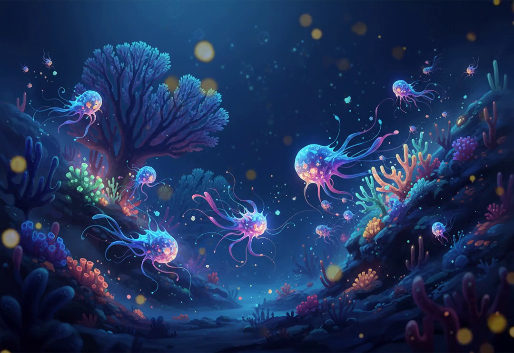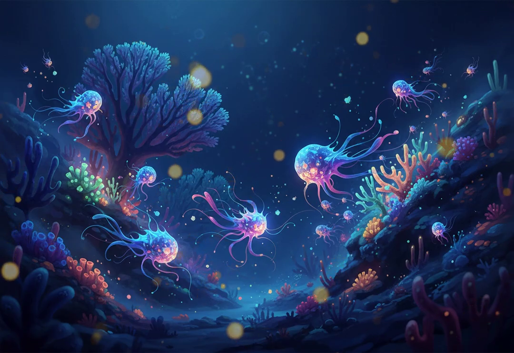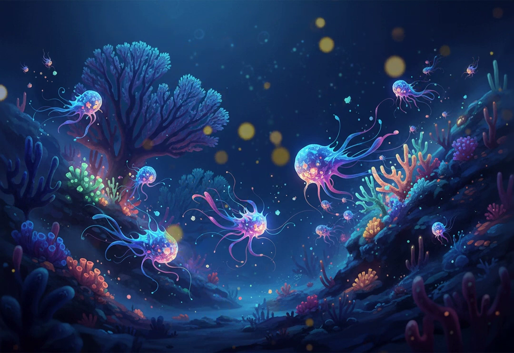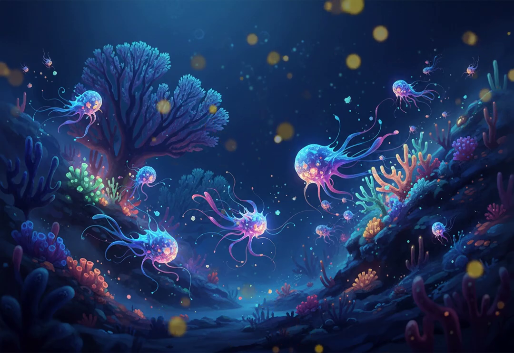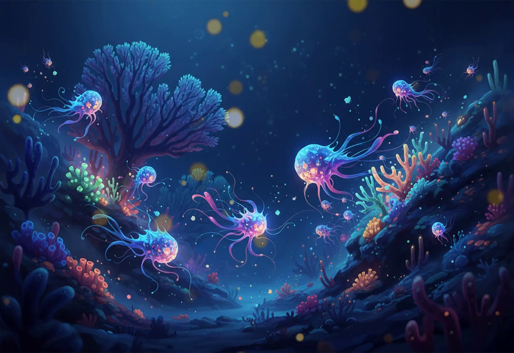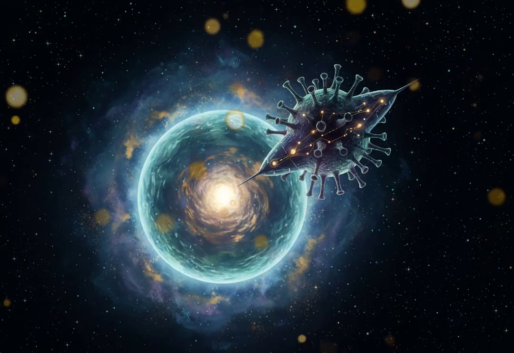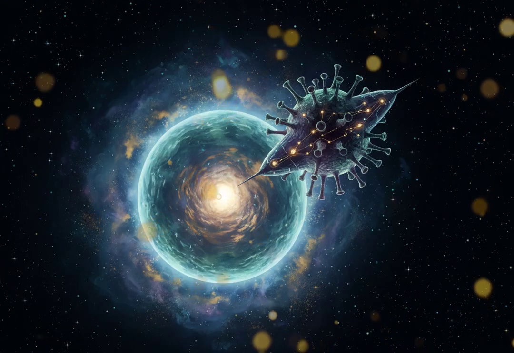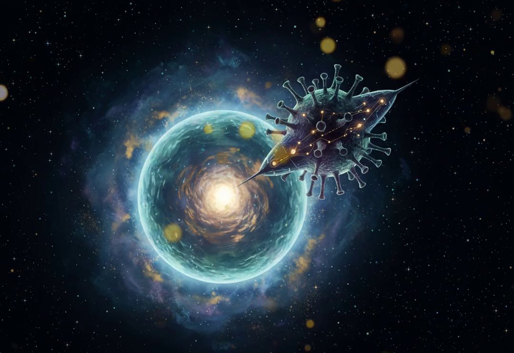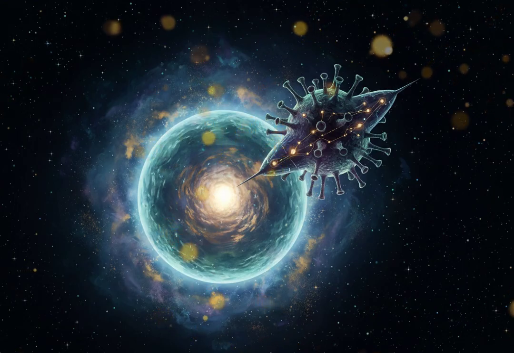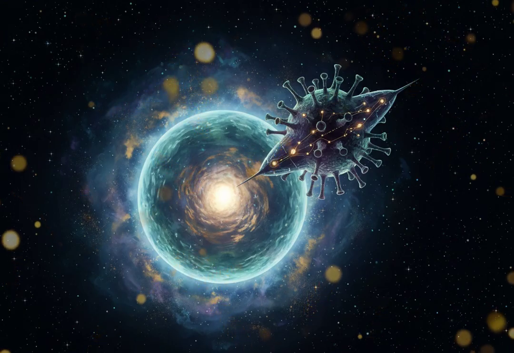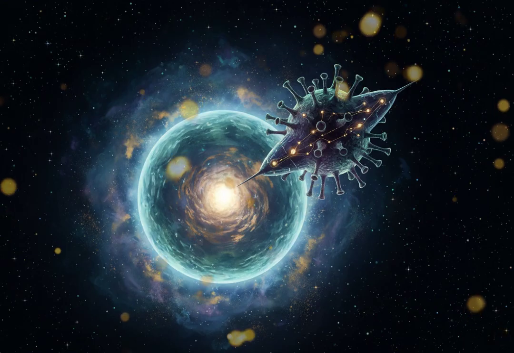In contrast, RNA viruses, like the influenza virus and the notorious human immunodeficiency virus, have a much higher mutation rate. This rapid evolution poses significant challenges for healthcare and vaccine development, as these viruses can swiftly adapt to evade immune responses. Imagine a game of hide-and-seek, where the seeker is perpetually outsmarted by a constantly changing target.